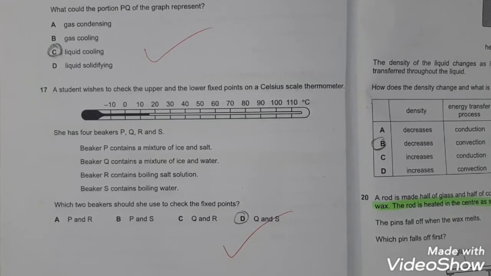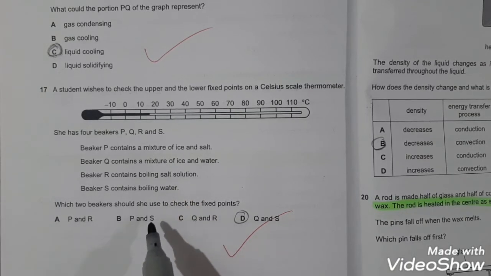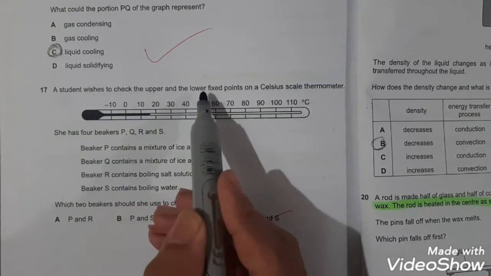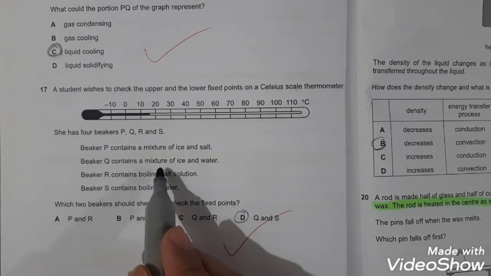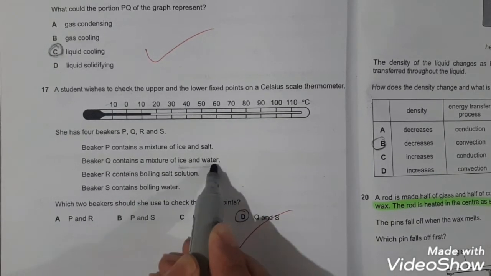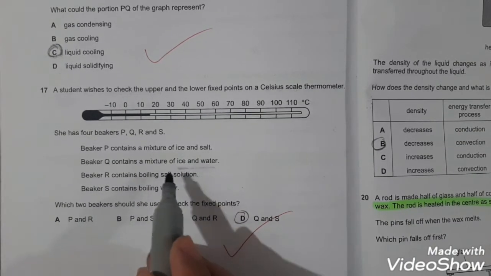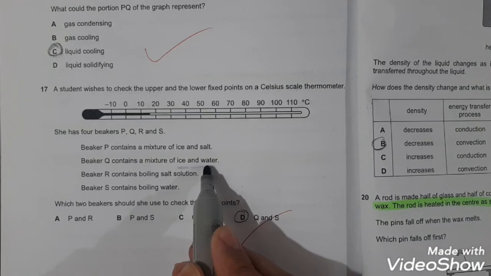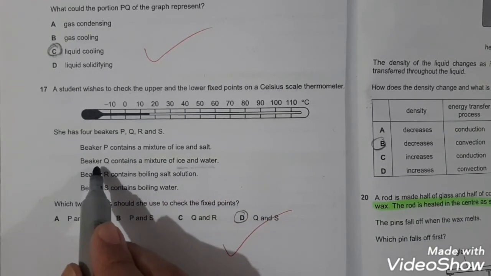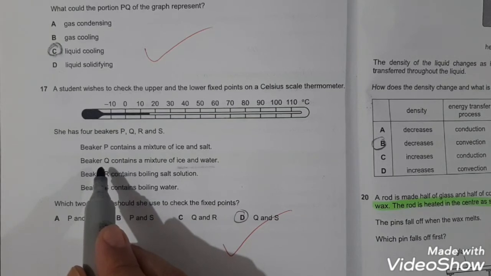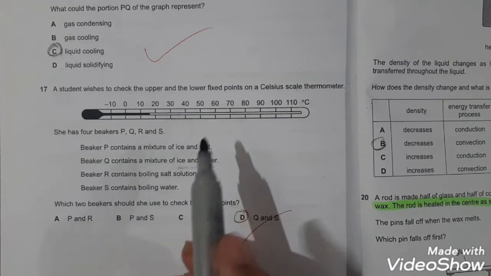So, she has to first check the lower fixed point on a Celsius scale. Then she should use the mixture of ice and water, because in ice and water the temperature of water will be at 0 degrees, and so beaker Q will be first used to check the lower fixed point.